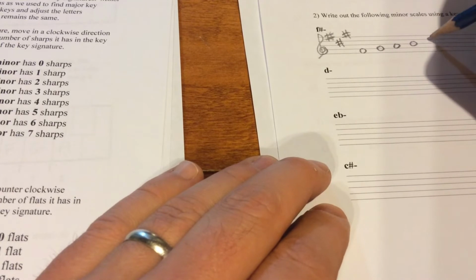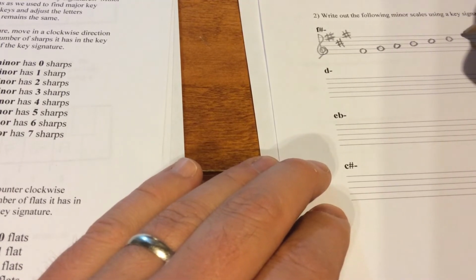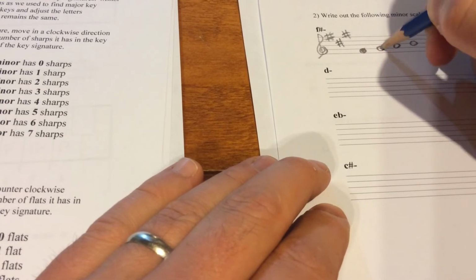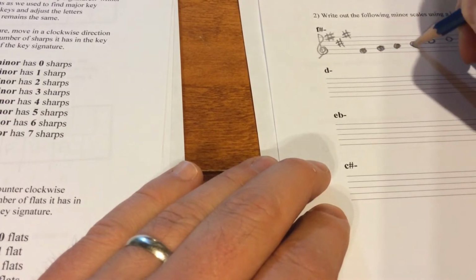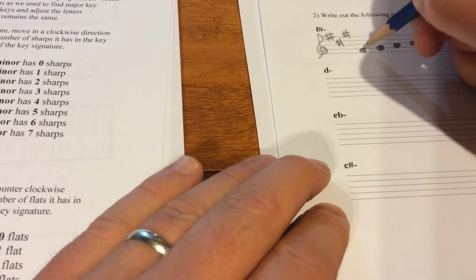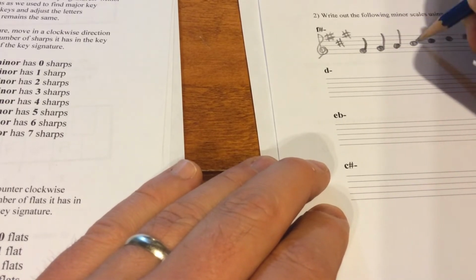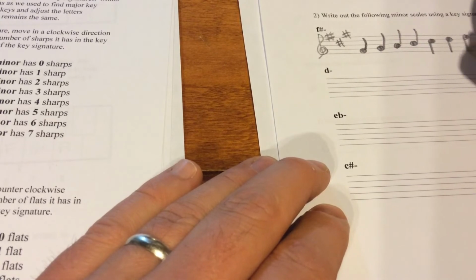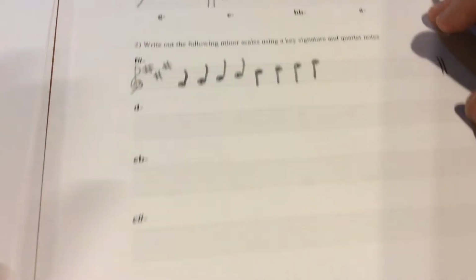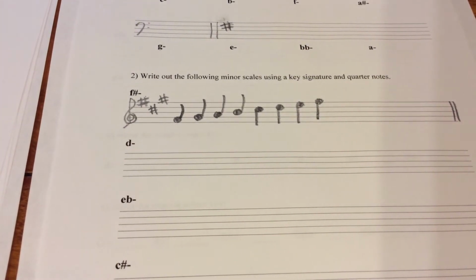And it's good practice to keep a nice even distance between your notes as you go. And the question's asking us for quarter notes, so we'll draw it in quarter notes. A little tedious, but it's a good chance to practice our stem direction. Okay, I won't go descending in this case, but double bar is always good practice at the end. So there we go. There's F sharp minor in quarter notes.